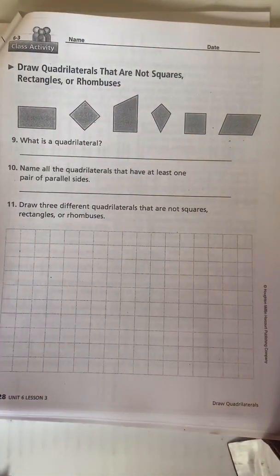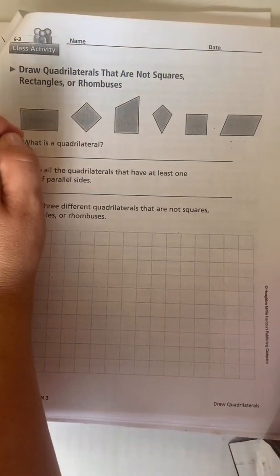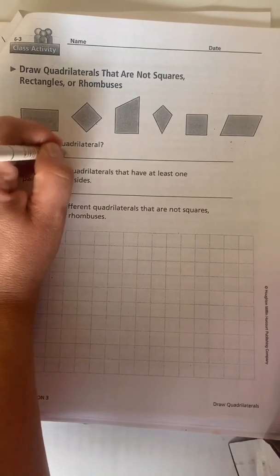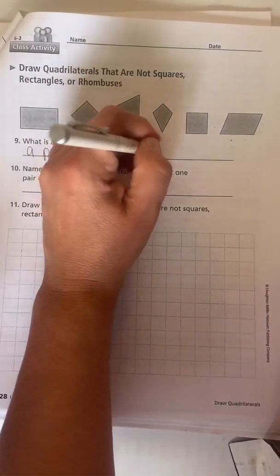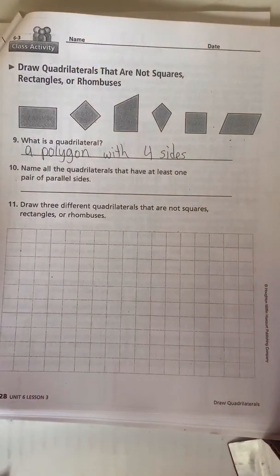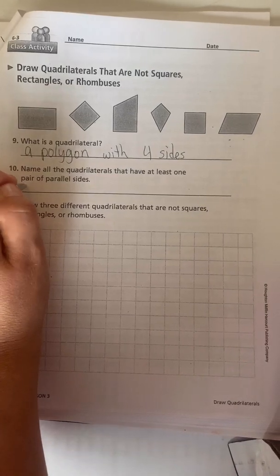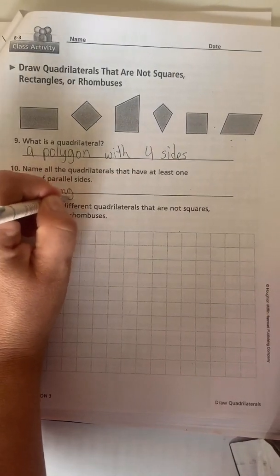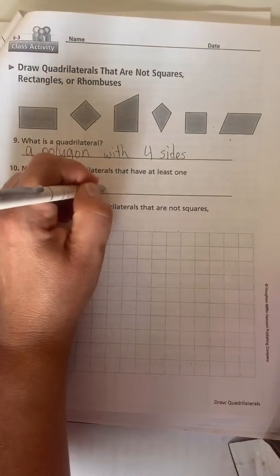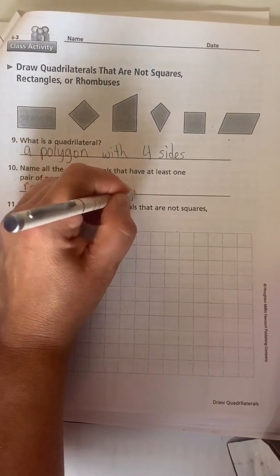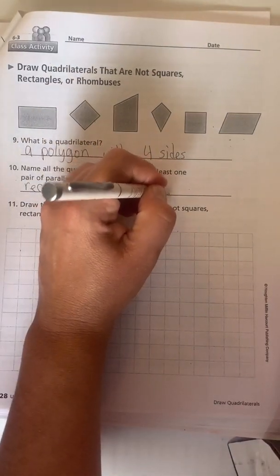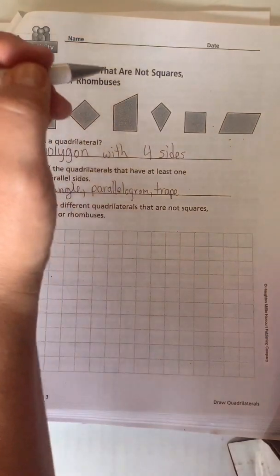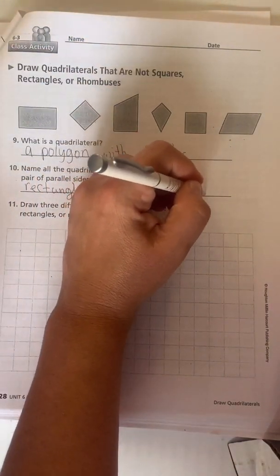Draw quadrilaterals that are not squares, rectangles, or rhombuses. What is a quadrilateral? So it's a shape, it's a polygon. Remember polygon? Calling all these shapes with 4 sides. Name all the quadrilaterals that have at least one pair of parallel sides. Rectangle, parallelogram, trapezoid, square.